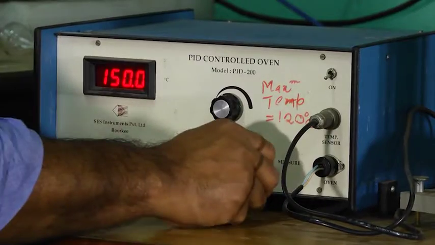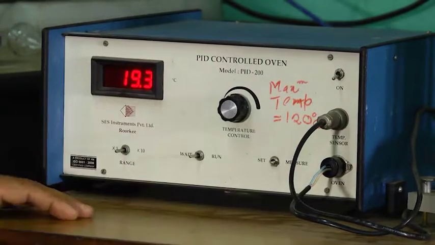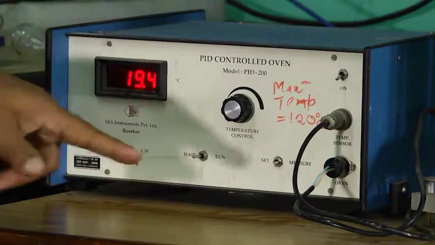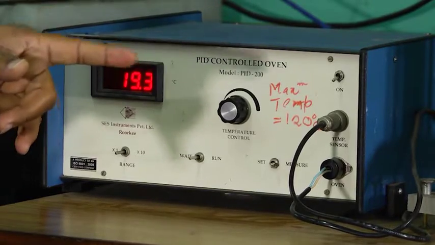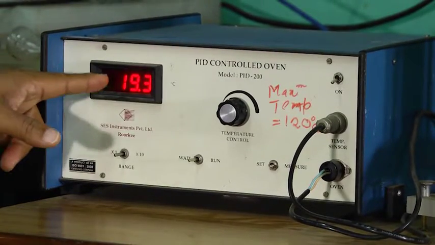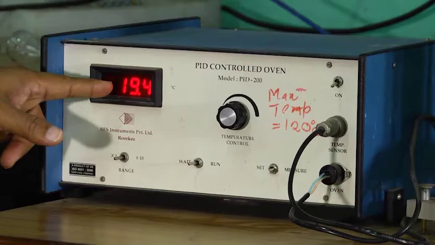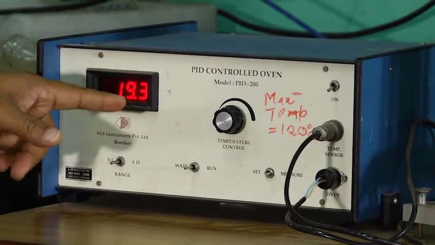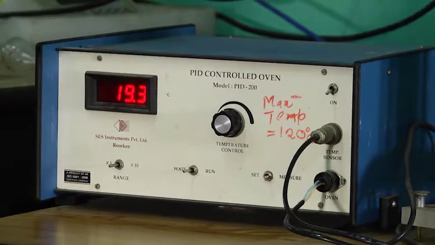Now, if I put it here at measure, what is the actual temperature of this rod, of this oven place? That is the actual temperature. Okay, so 19.3 is the temperature right now.